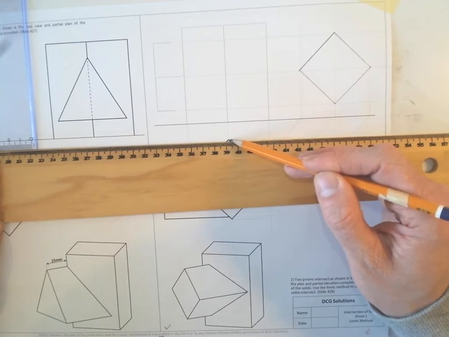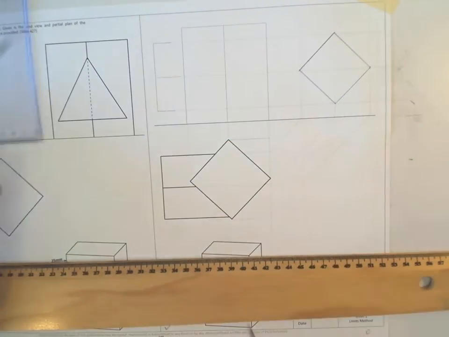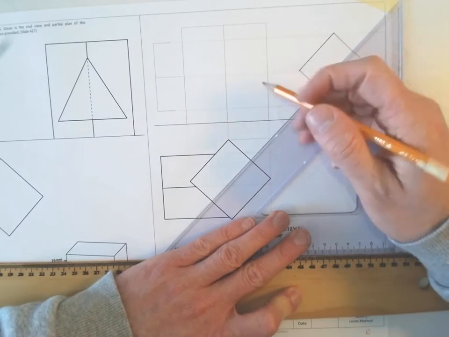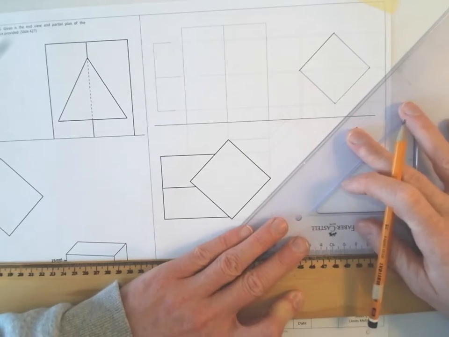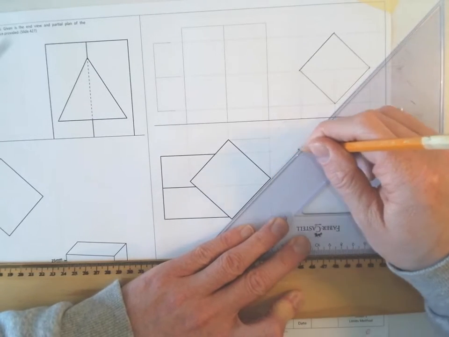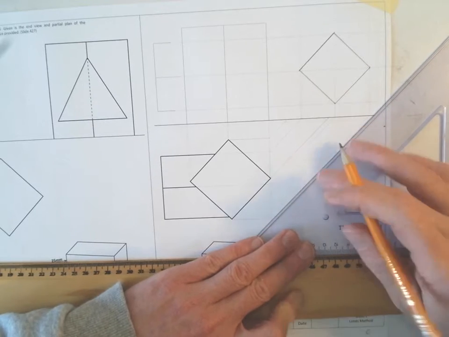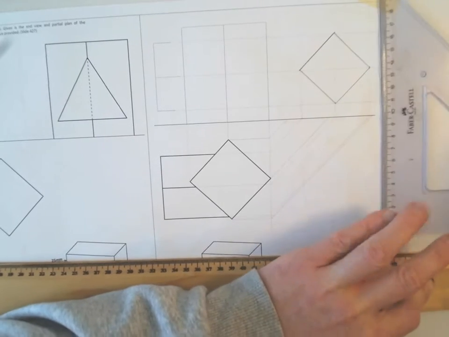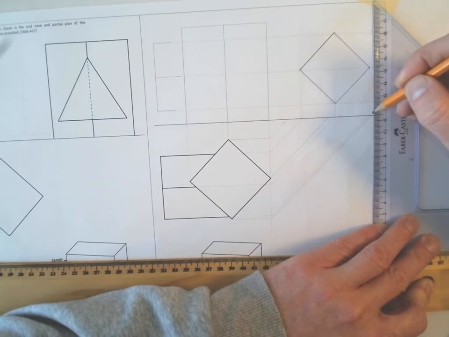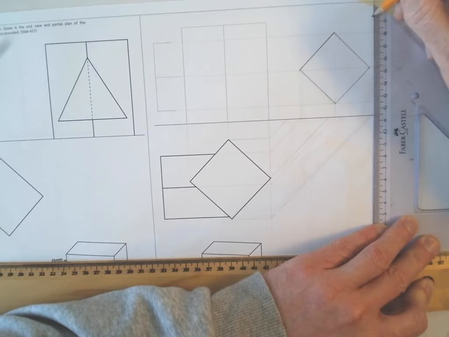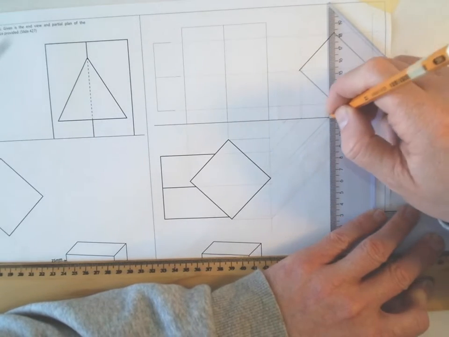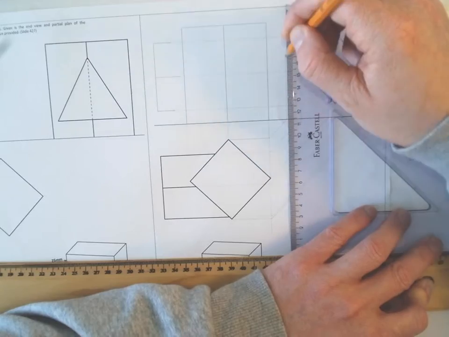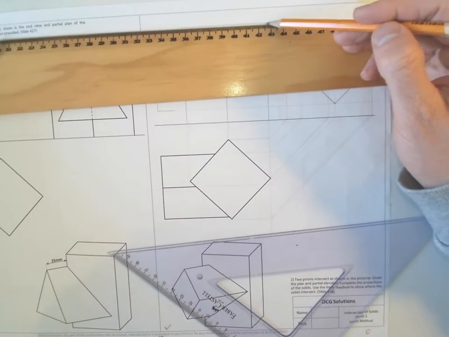Project this over, up at 45 degrees. Bring your height across.